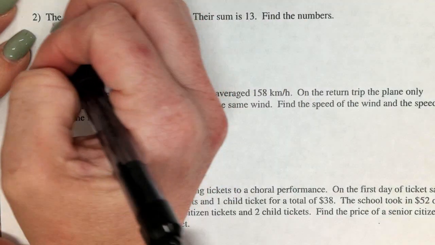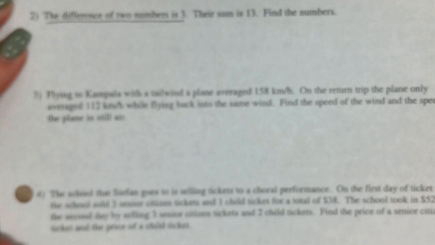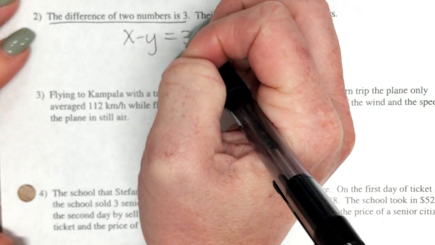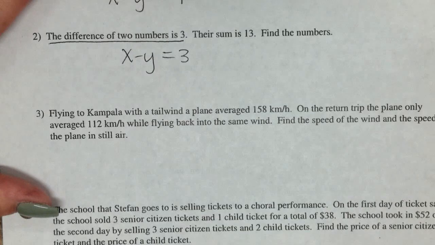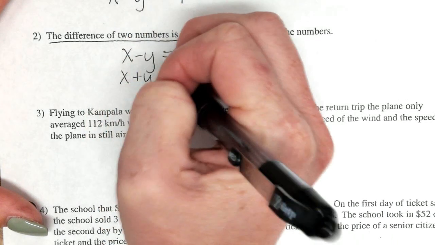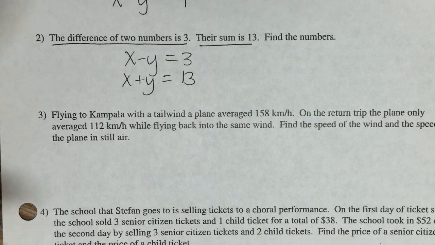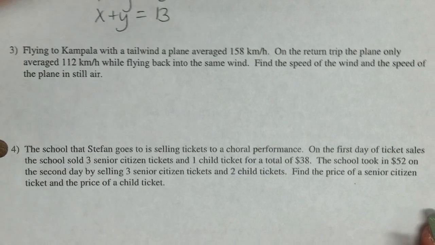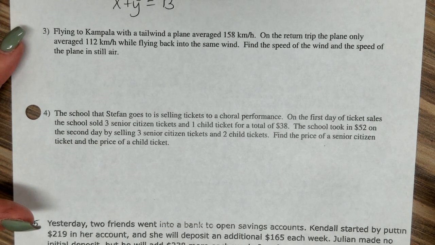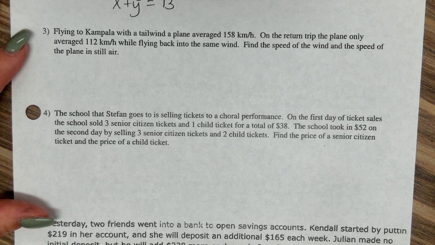All right, what was your first equation? X minus Y is 3 because difference means subtract. What's my next equation? X plus Y equals 13. You pick. Do you want to do elimination or substitution? All right, I'm going to give you a second to read number 3 on your own, and then we're going to set it up together.